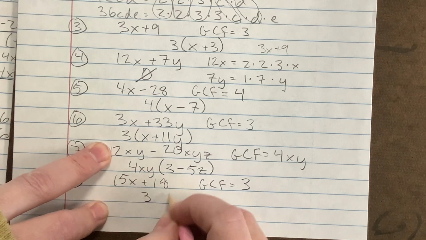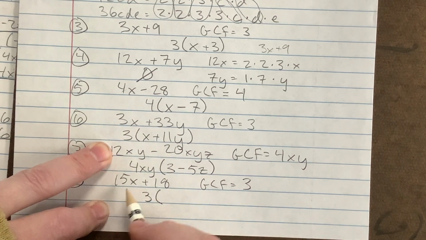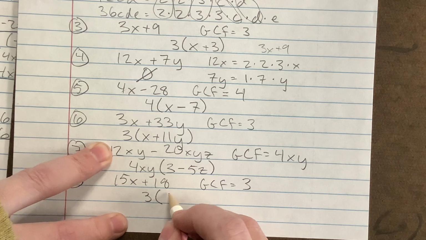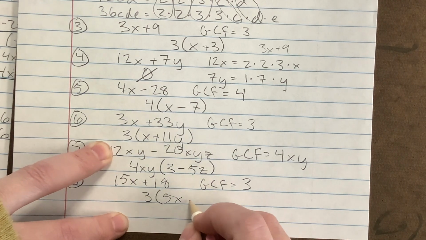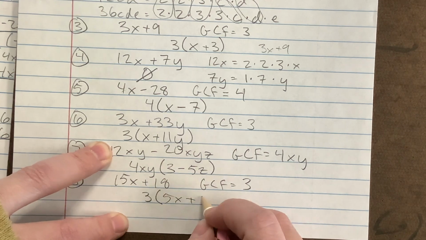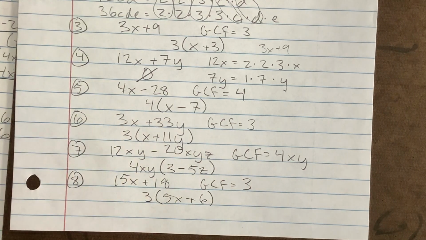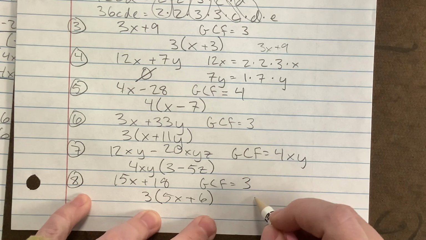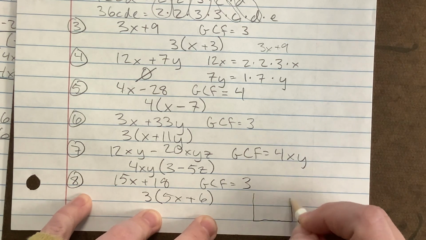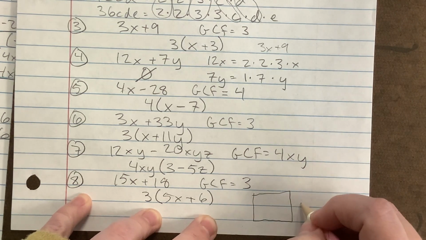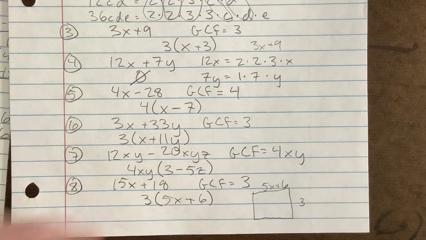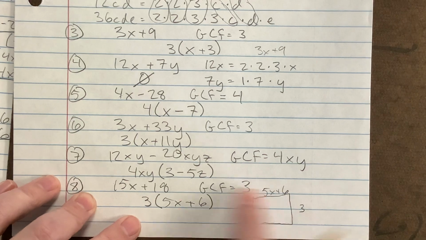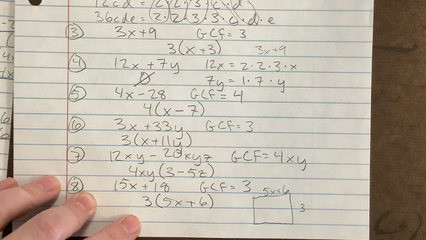So we pull out a 3, and what's left on the inside is 15 divided by 3 is 5 with an x, and 18 divided by 3 is 6. So this means in that garden, the possible dimensions are 3 and 5x plus 6. Because if we multiply those together, we get our total area.